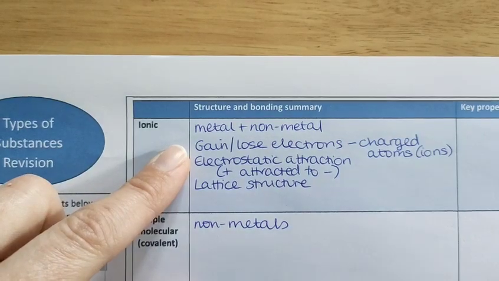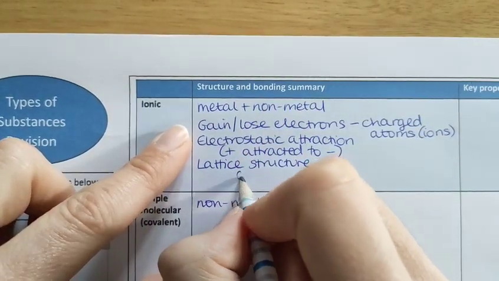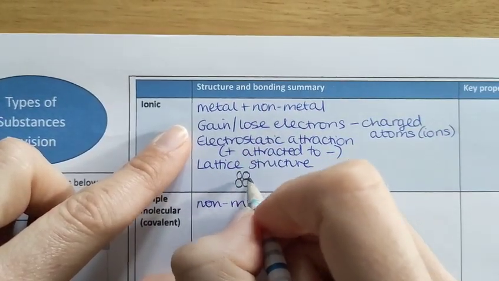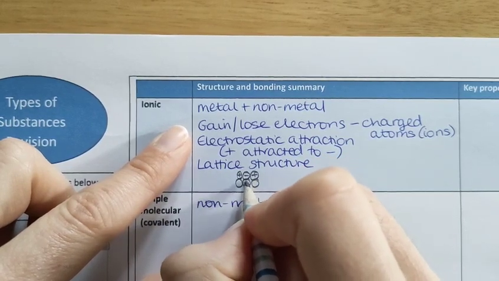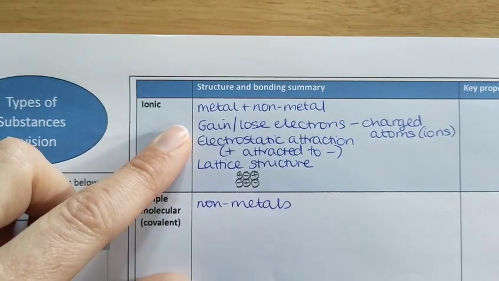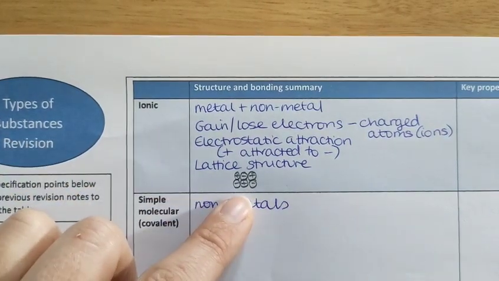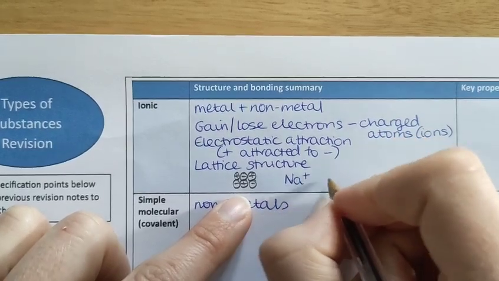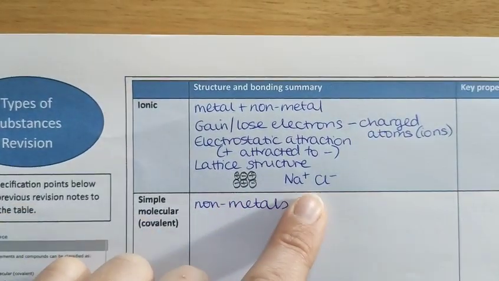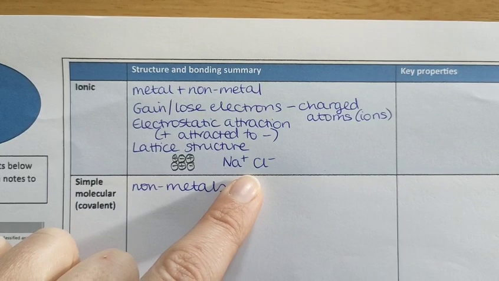So we've drawn this previously. I'm just going to do a quick example here. So we've done a plus and a minus and a plus, where they're attracted to each other like that. We can also represent it as something like Na plus Cl minus. Okay, like that as well.